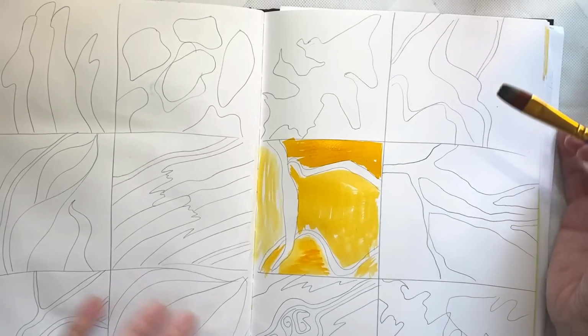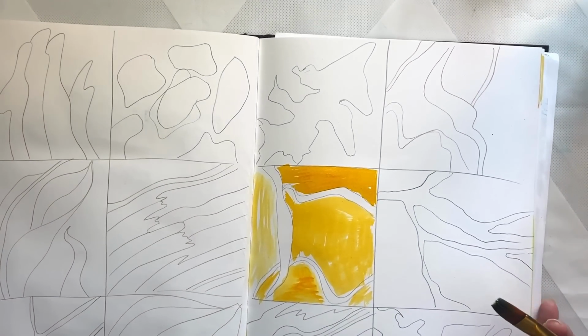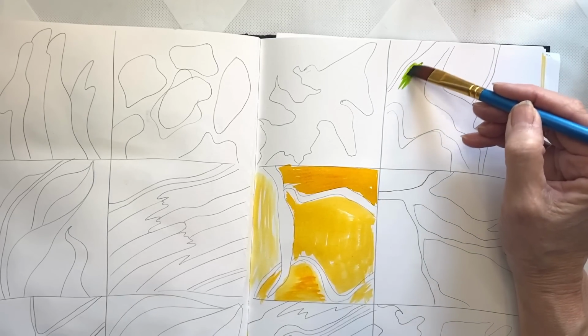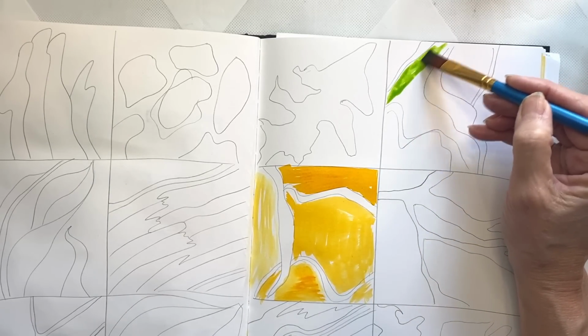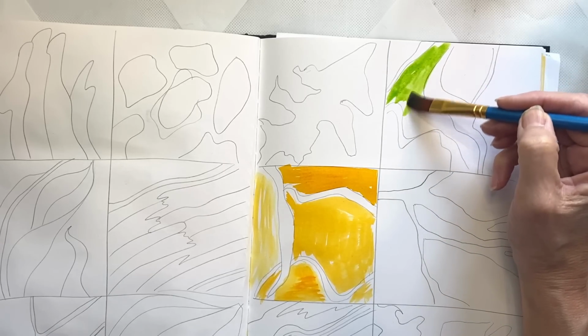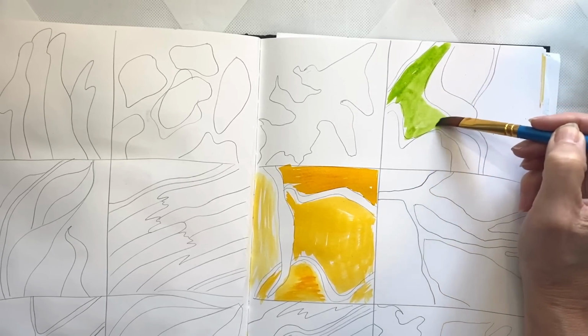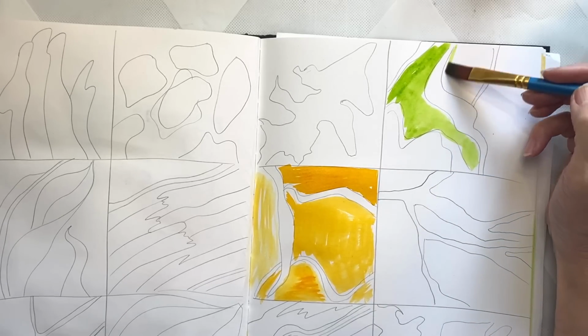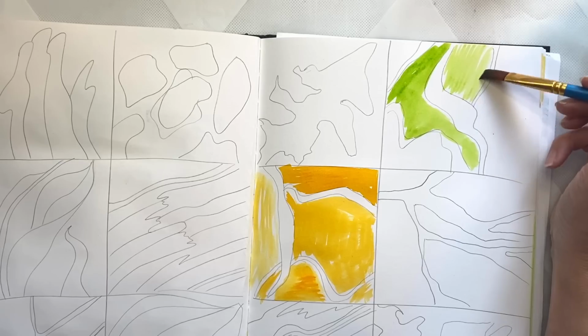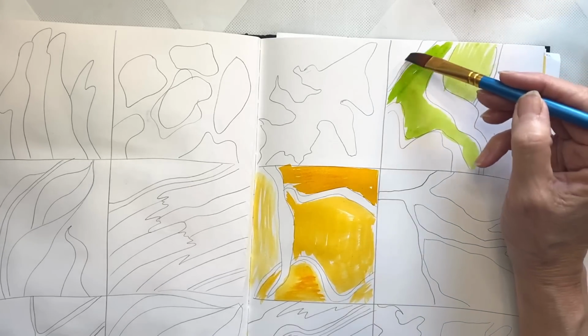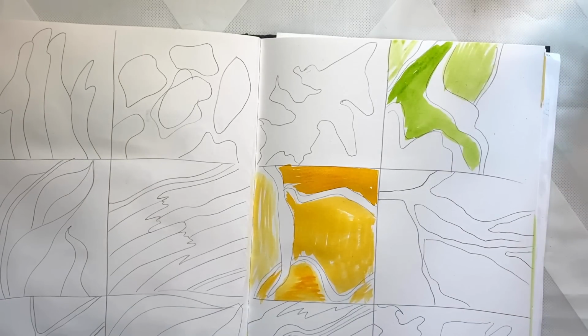Let's take this one here. Let's make sure I've got that lined up. Again, I'm just going to put in a little bit of colour. I'm just trying out some ideas. And this is what I believe a sketchbook is for.